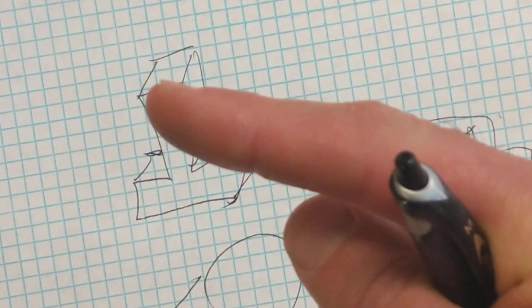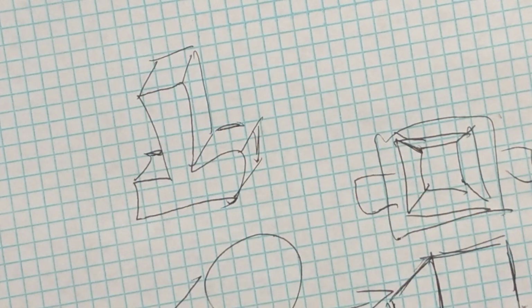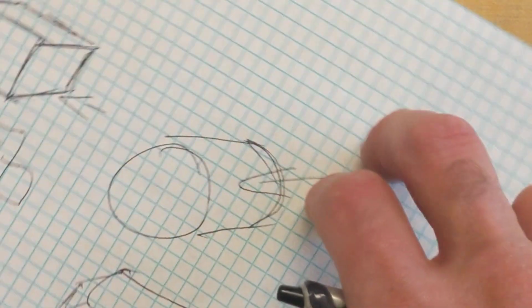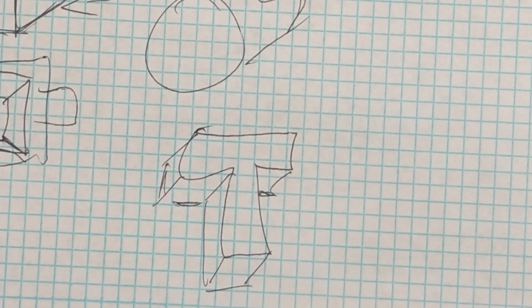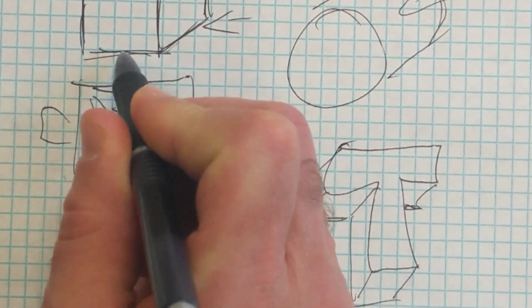You can't see what's on the other side of my finger. But when we draw it, sometimes we try to draw both things at once. So recognize that everything has rules, and the rules of three-dimensional objects are that you can only see the left or the right, you can only see the top or the bottom. And then the one thing I didn't mention is that all the lines have to go parallel.